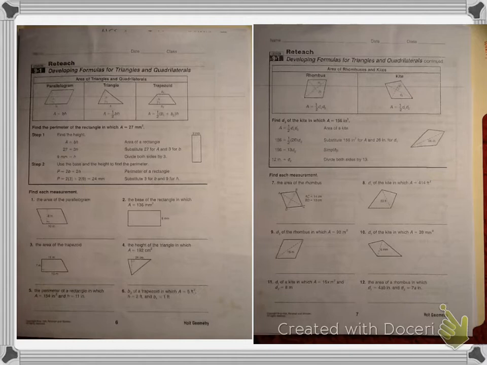Right here on your first page, you have parallelogram, you have triangle, and you have trapezoid. You have three formulas right there. The most important part of this is to make sure you know what you're dealing with. If you have a parallelogram, you're going to have to look for the height. Here is your equation right there. Then you have your triangle. You should already know that one. It's 1/2 base times height, or base times height divided by 2. And then you have your trapezoid. This is a new one. The trapezoid has two bases.